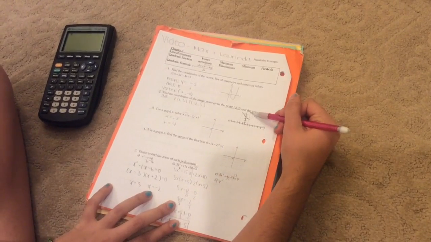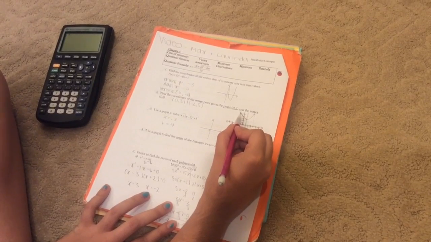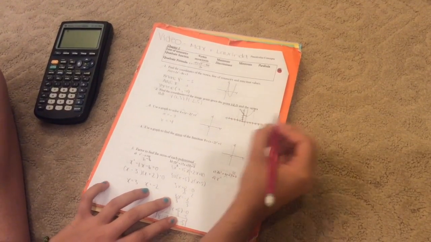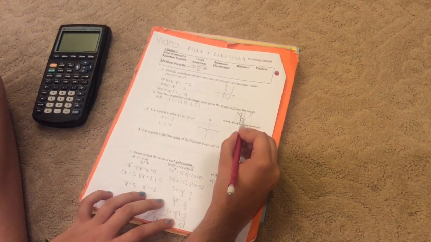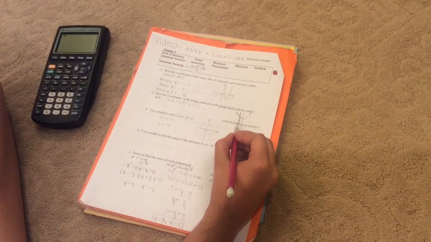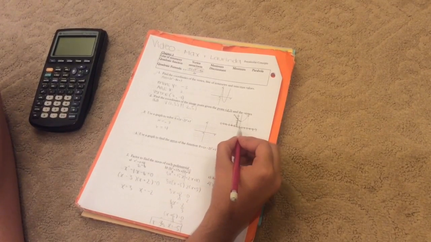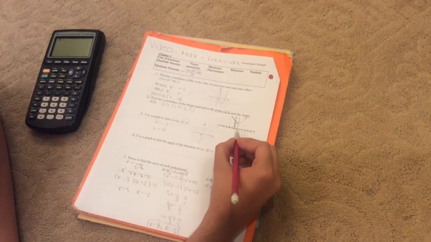So right here we have the axis of symmetry, and what we want to do is just get this same point on this side. So we're going to start at the vertex part, and we're going to go over 1, 2, 3. That's how far it took us to get here, and we're just going to do the same thing for the other side.